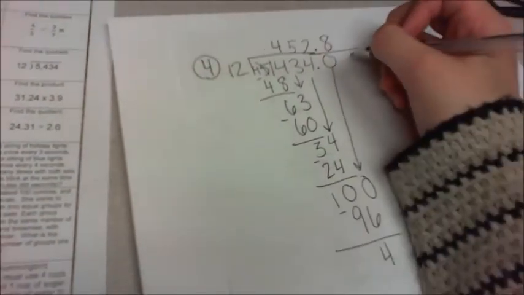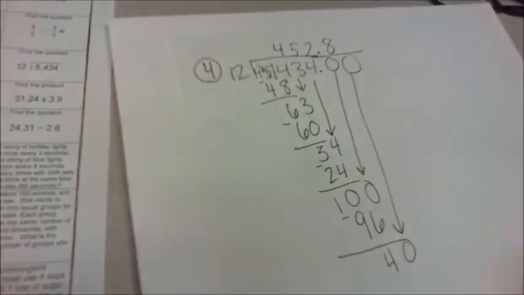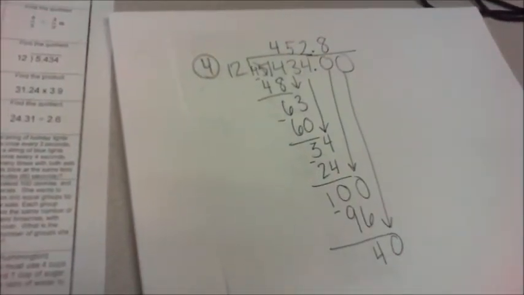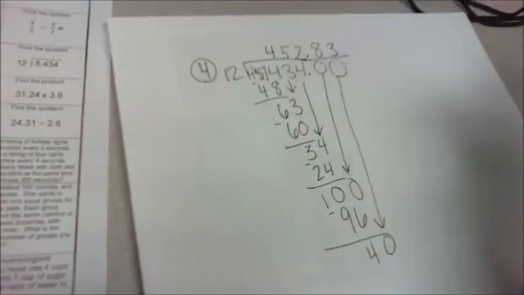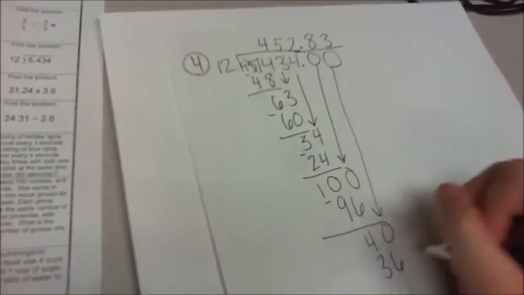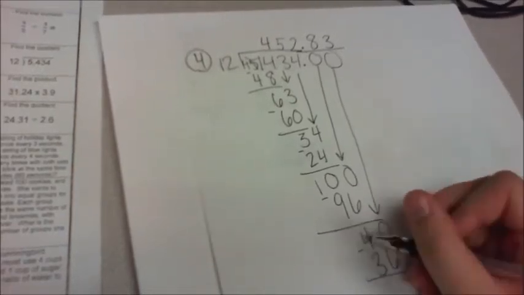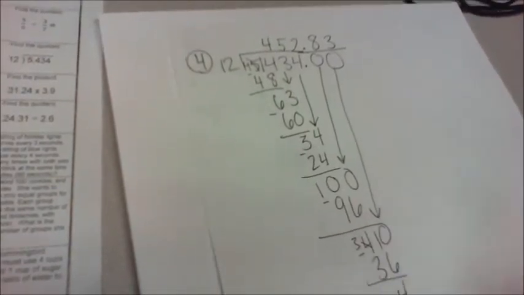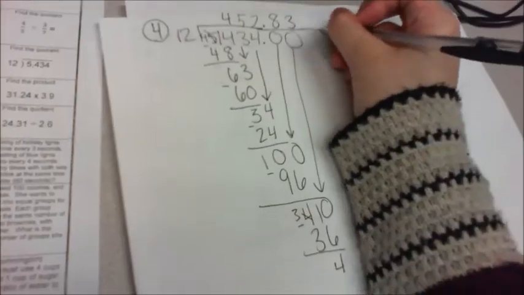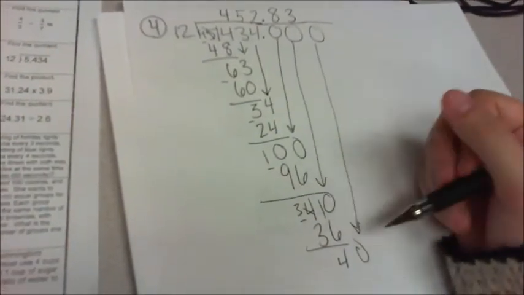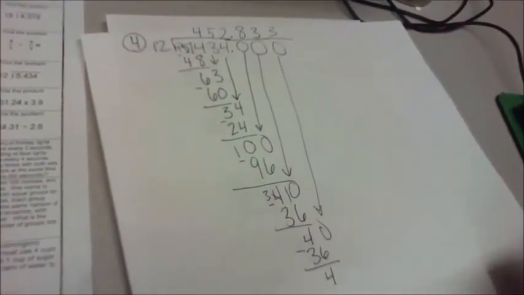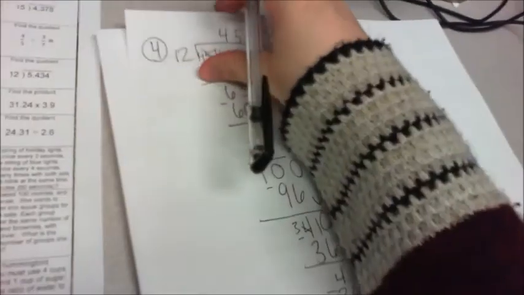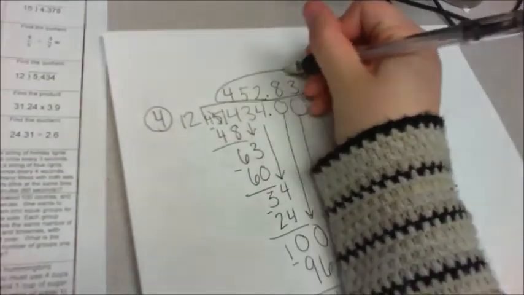8 times 12 is 96. Subtract, bring down a 0. 12 goes, well, we saw earlier 12 times 4 is 48, so it's only going to go into it 3 times. 3 times 12 is 36. When we subtract, we're left with 4 again, which means this one is going to keep repeating. When we bring down another 0, we know it only goes into it 3 times. We'll bring down the 36. We'll be left with 4 again. So these 3's are going to repeat forever.